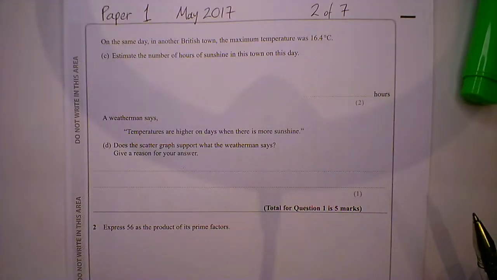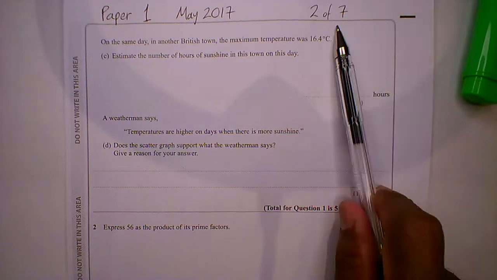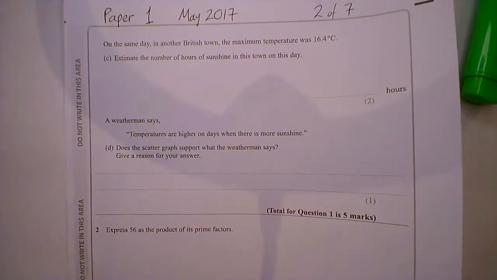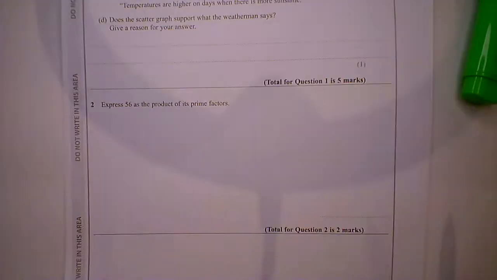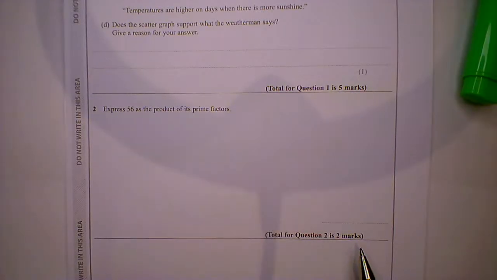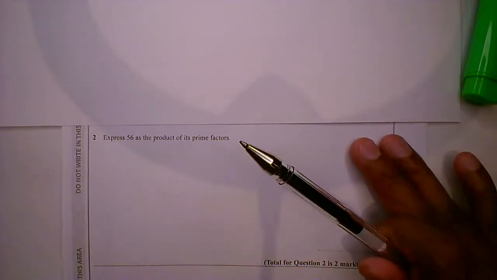Here is the next question. This is from paper 1, May 2017. This is our second question of 7. We're going to skip this part and go to our main part. Question 2 is worth 2 marks. Similar to before, have a go with the question, and when you are done, press pause. Press pause, and when you are done, press play for the answer.